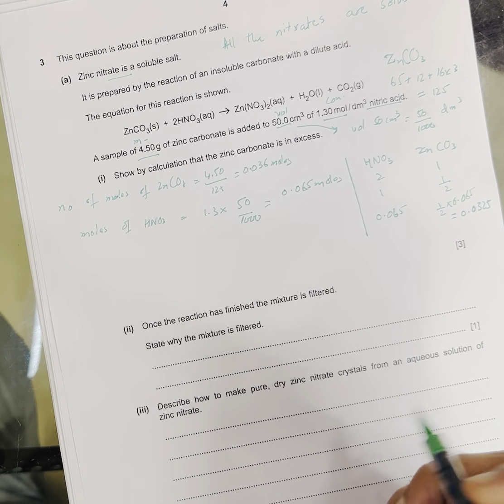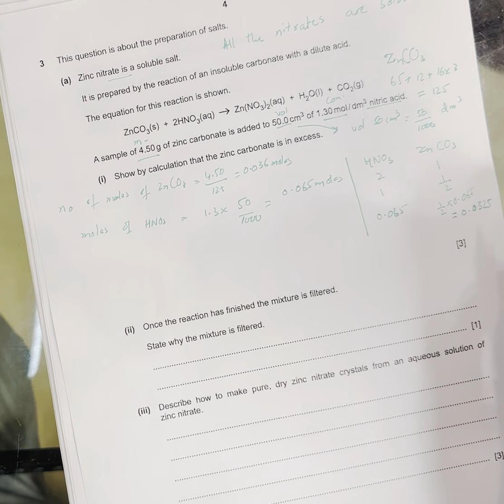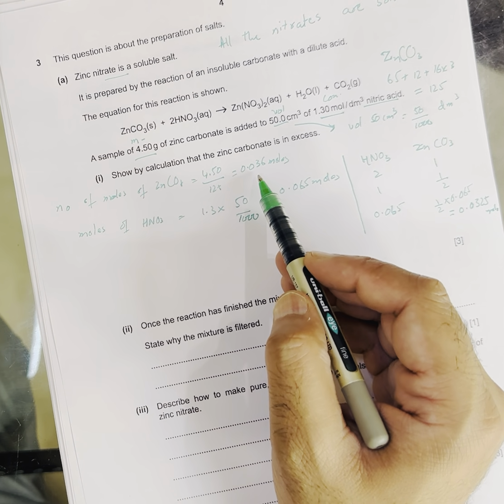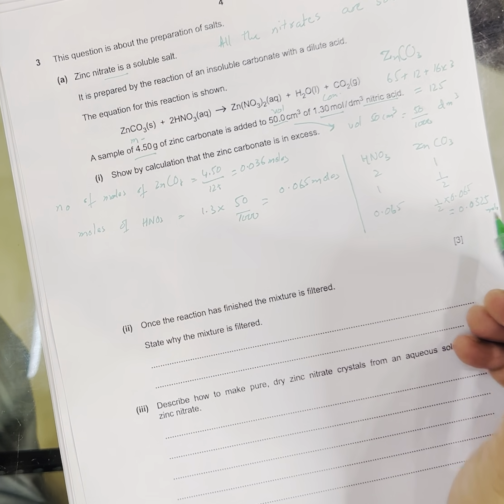The answer will be 0.0325 moles. Now we know that we have 0.036 mole of zinc carbonate.